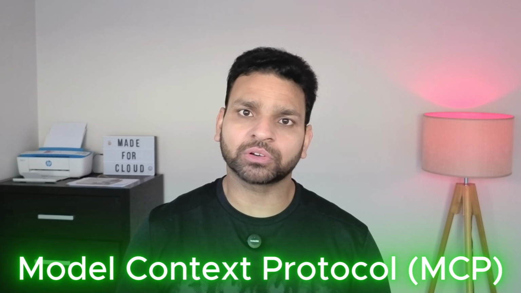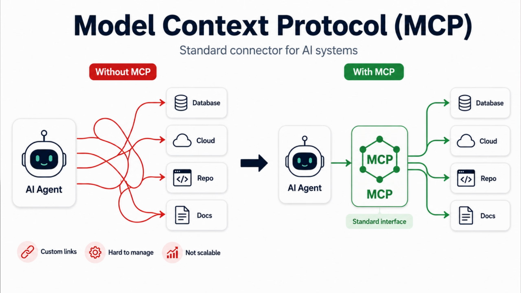Now let's move into MCP, which stands for Model Context Protocol. MCP was introduced by Anthropic to solve a very common integration problem in AI applications. When we build agents, those agents often need to interact with external systems like databases, cloud platforms, repositories, or internal documentation. So without a standard approach, every AI application would use a separate custom integration for every tool, which quickly becomes difficult to manage.